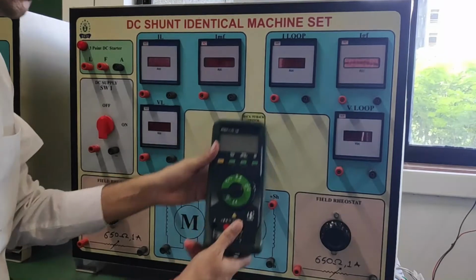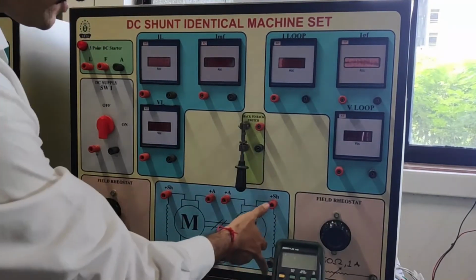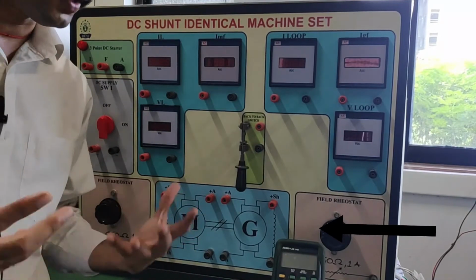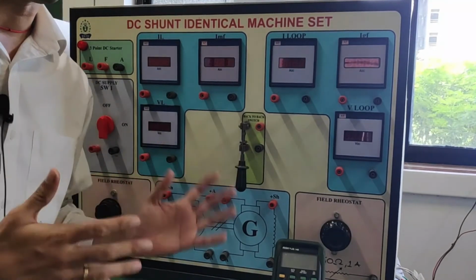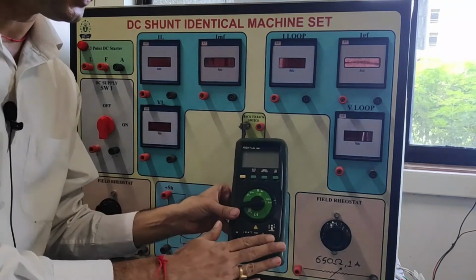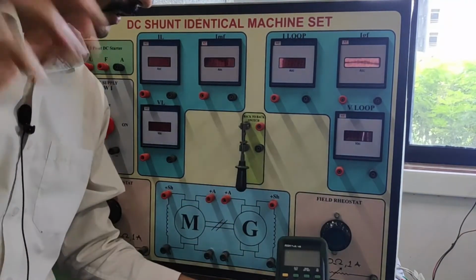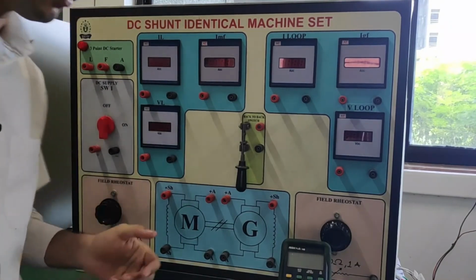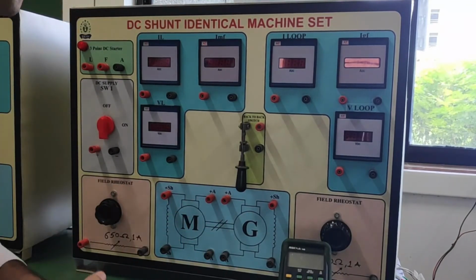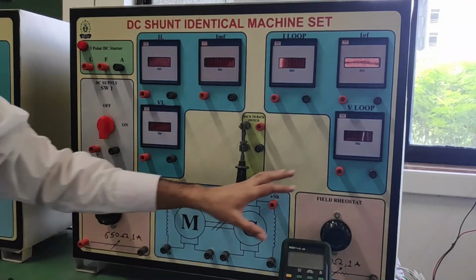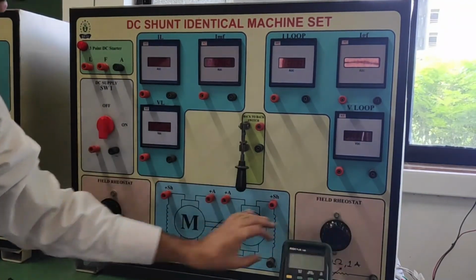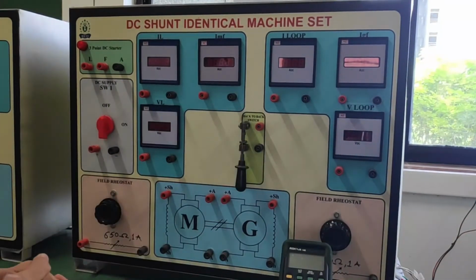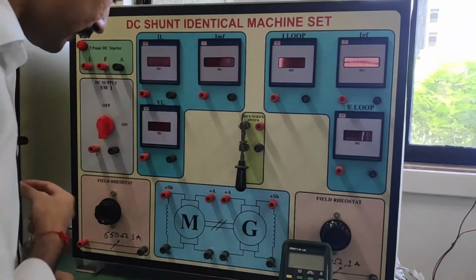This multimeter we are going to use to measure the field current. If you want to learn how to use multimeter, then I have prepared a separate video. You can go to that video link which is available in the description box below, and you can learn how to use multimeter. So now let's get back to our topic. We are going to measure the field current and the armature voltage of generator in open circuit condition. So now let's quickly connect the circuit.